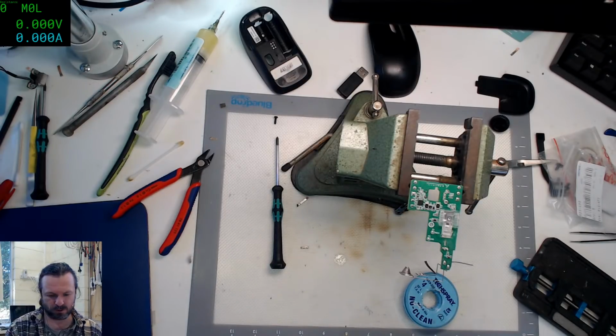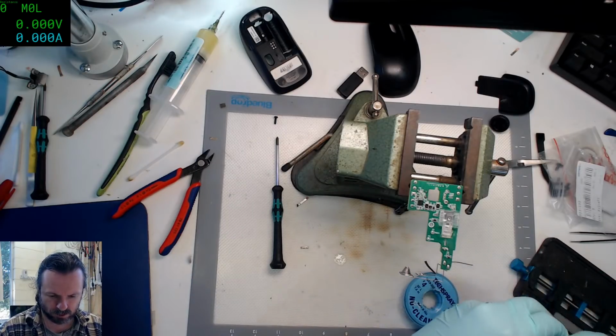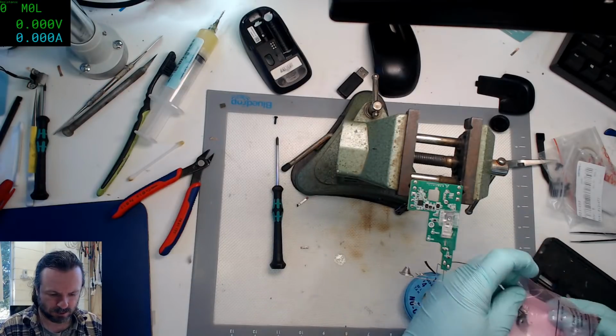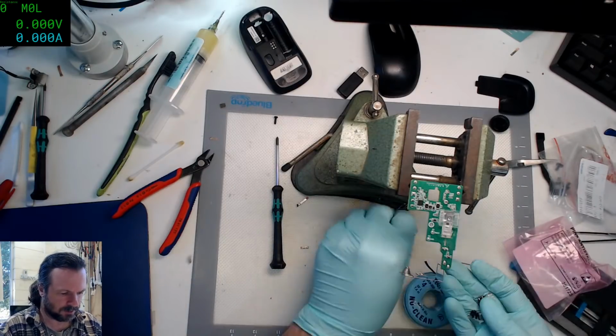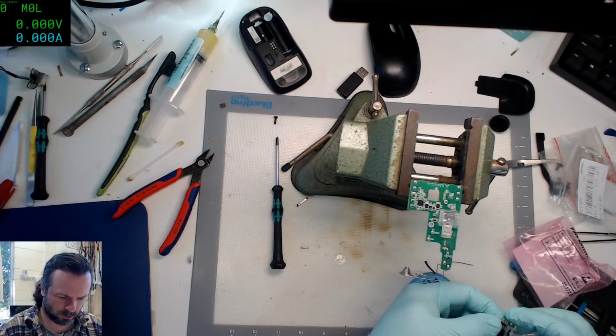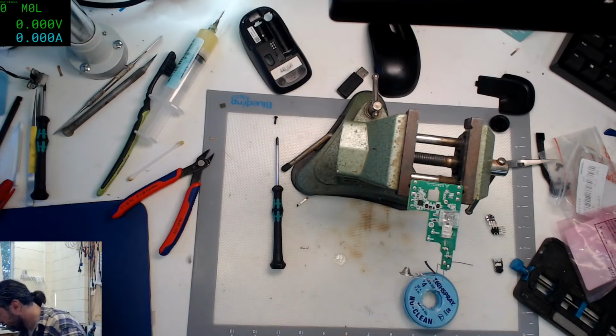Let's hope I got the right ones. Let's hope I haven't in fact picked the wrong ones. You guys are actually too short, are you? No, you're the short versions. Where's my long ones? Ah, crud. I'm supposed to have a few of the long ones. I don't know what I've done with them now.